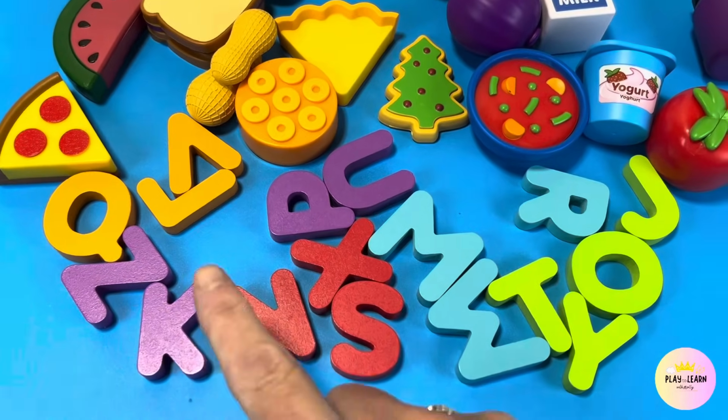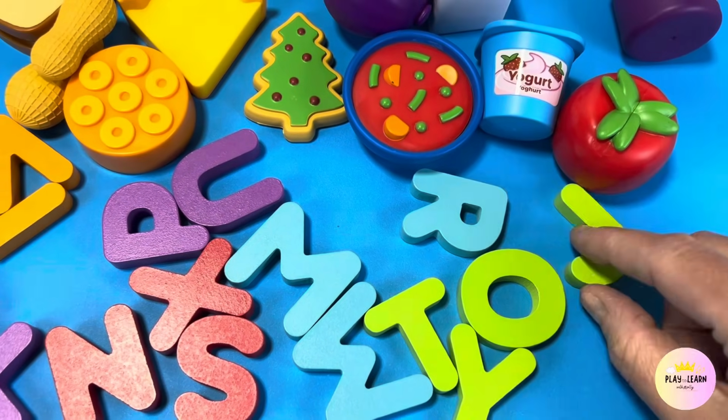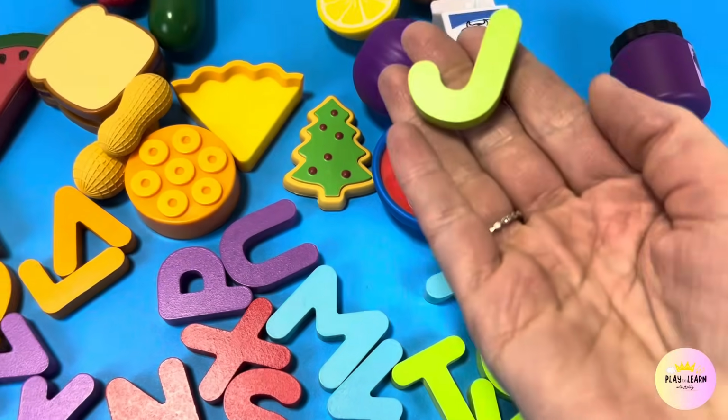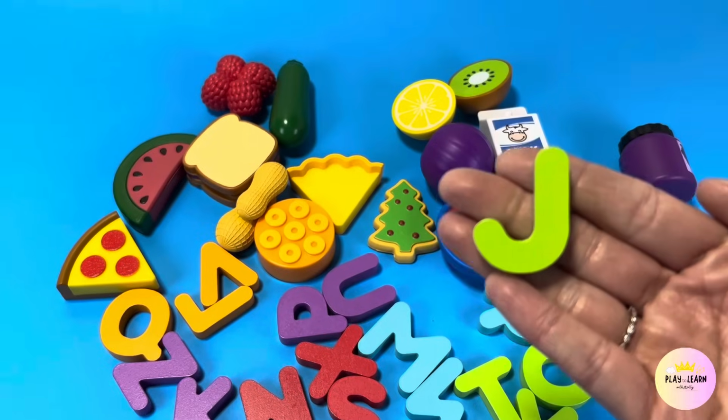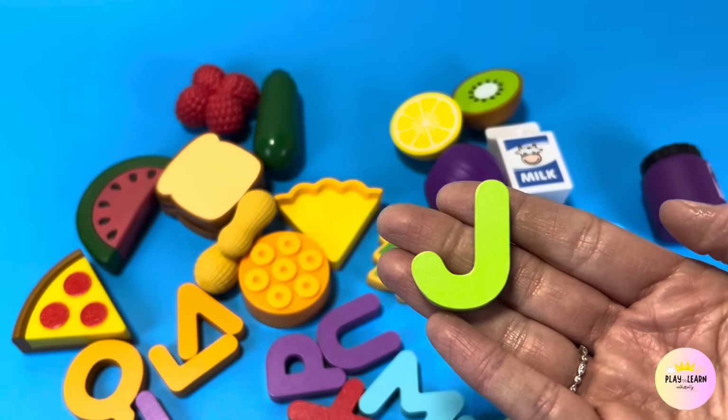Next, we're looking for the letter J. Can you see our J? Let's look closely. I see it here right at the end. Our letter J is the color green. J sounds like J, J.